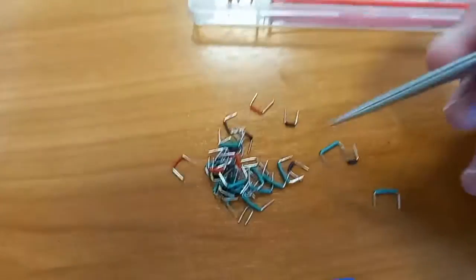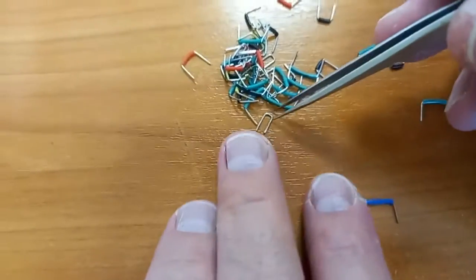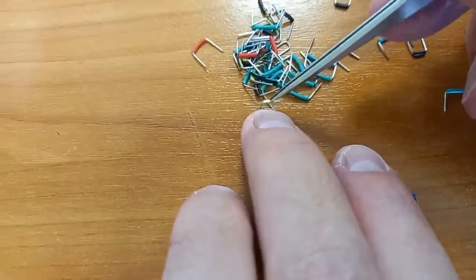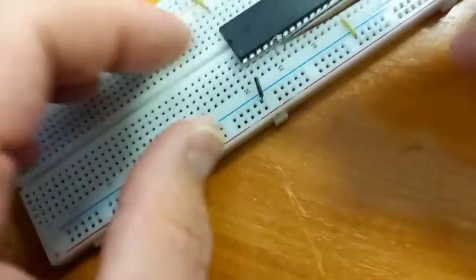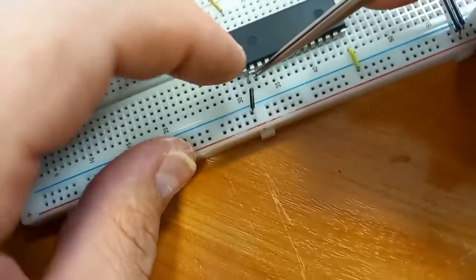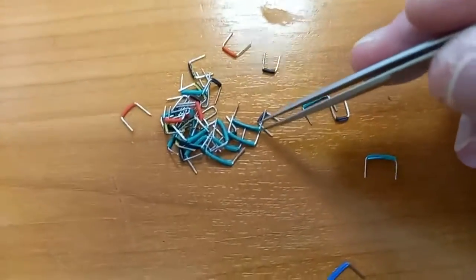And we have these small bridges. We'll connect leg number 1 with leg number 2.